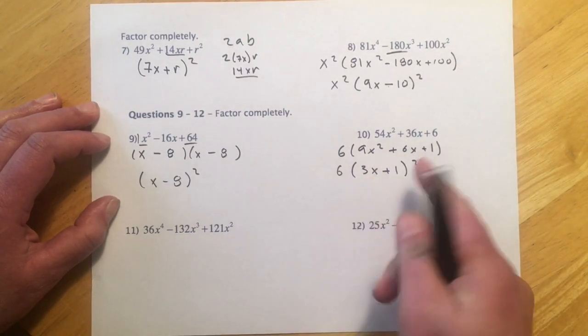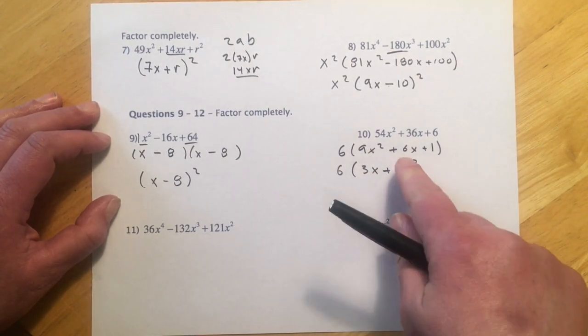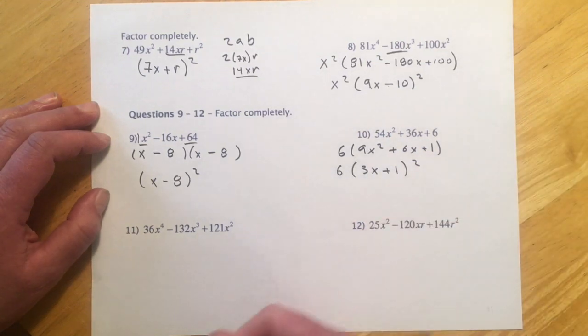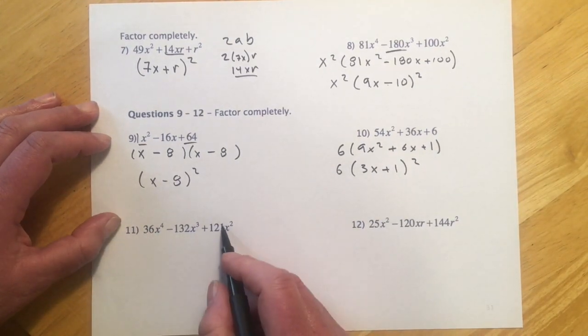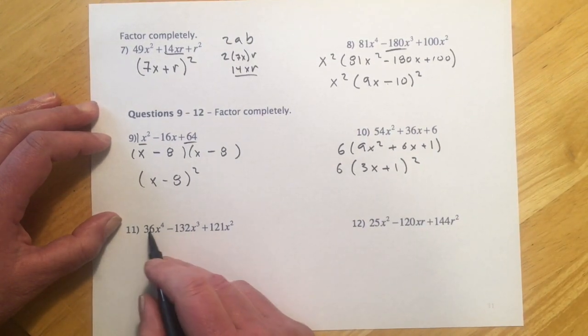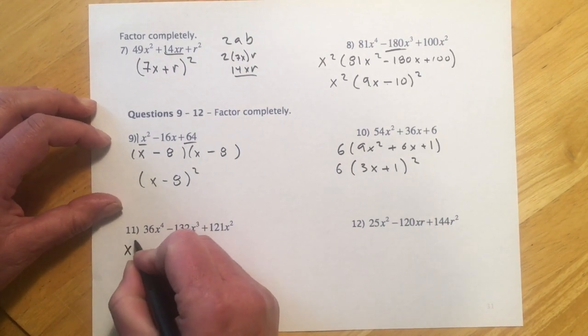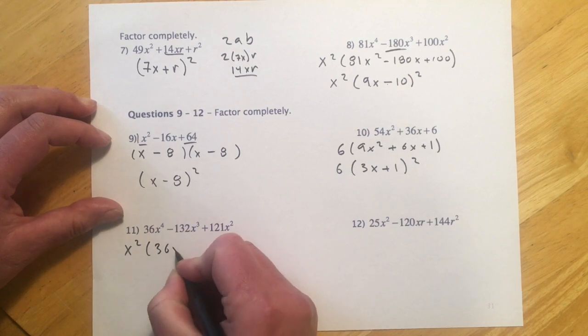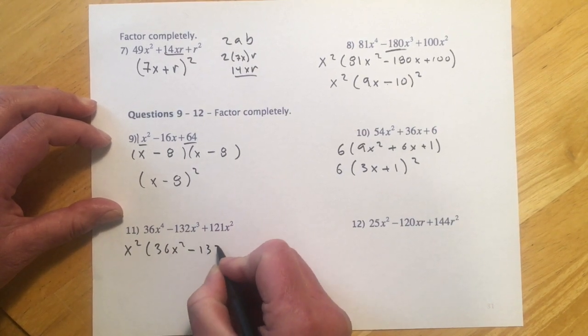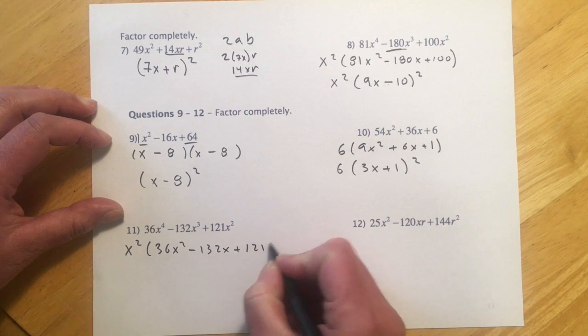And then all I would do again is go 3x times 1 times 2. Yep, that's my 6x. So it is what I think. Here, I can't do anything with those numbers. 36 and 121 won't work, but I could get an x squared out of the way. So then I have 36x squared minus 132x plus 121.